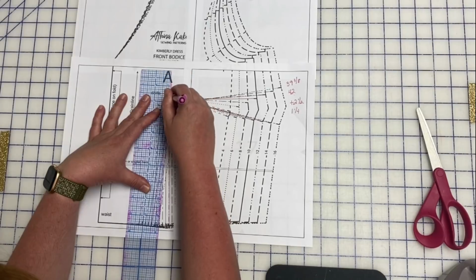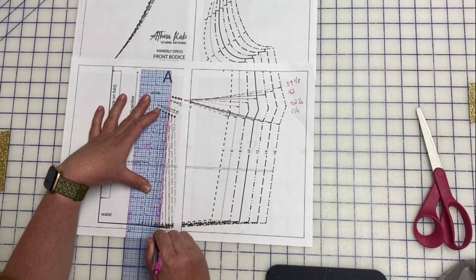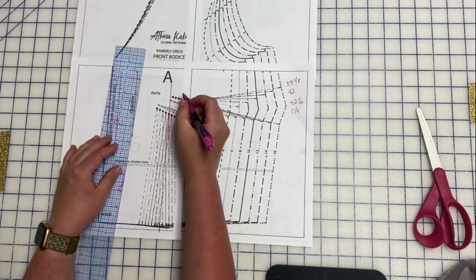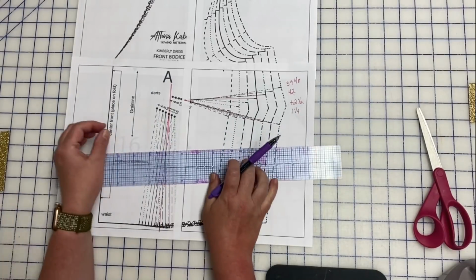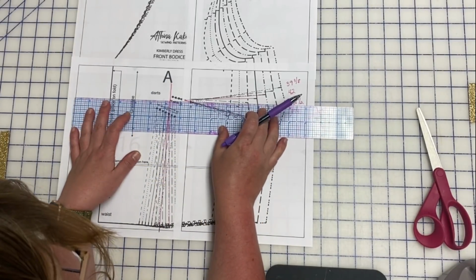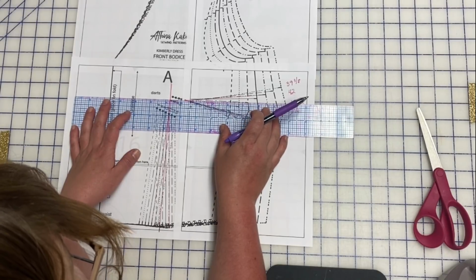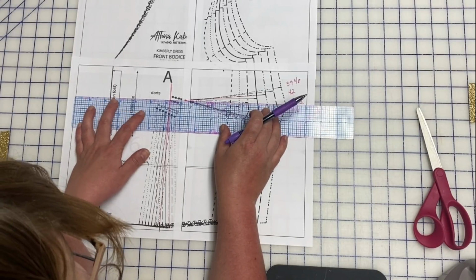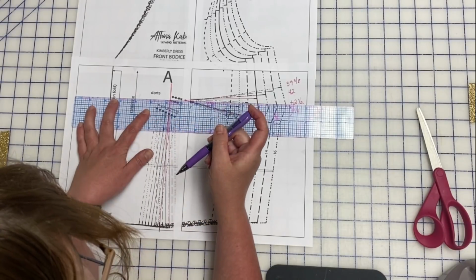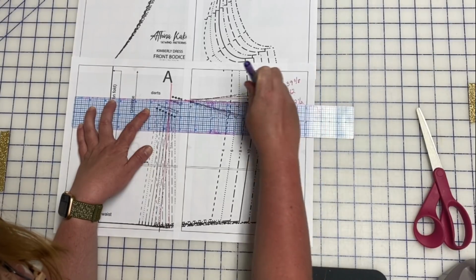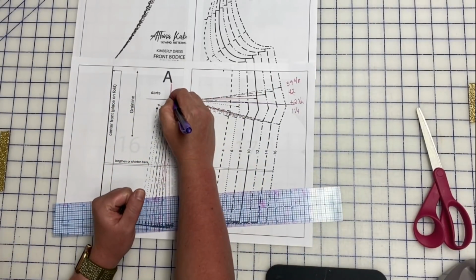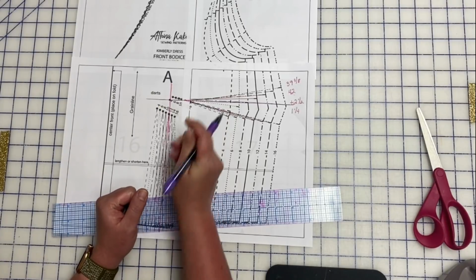Okay, there we go, right through the center of the dart. Okay, let me switch pen colors, make it a little easier. Okay, and then we're going to do the same here. So I'm going to make this line perpendicular to the grain line. Okay, so this right here is the apex.